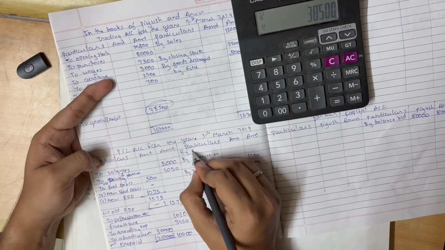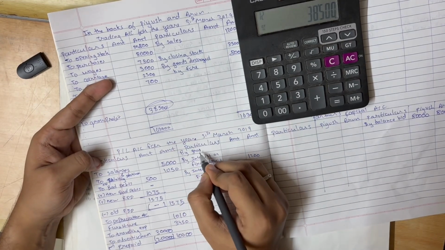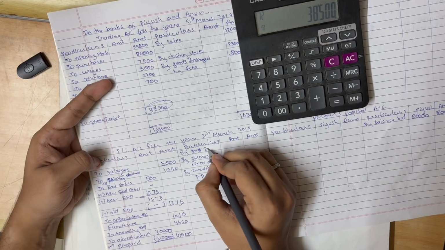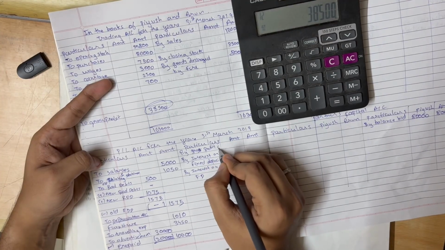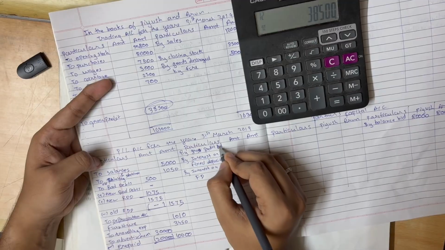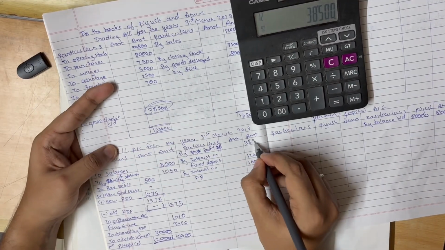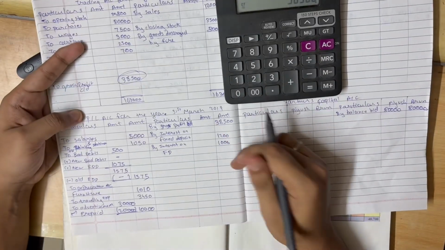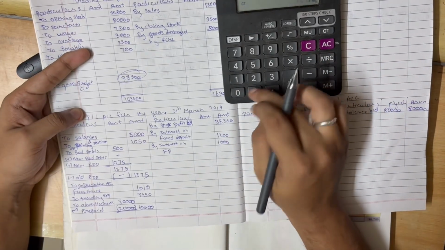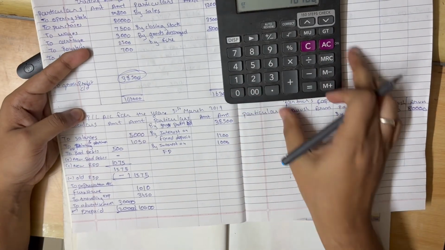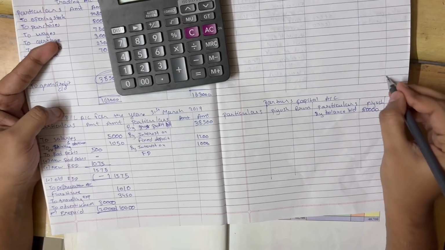Now we will transfer this to this account. So by gross profit brought down. This is gross profit carried down. So 38,500. The income side is only this much, so it is easy for us to calculate, which is 40,700.